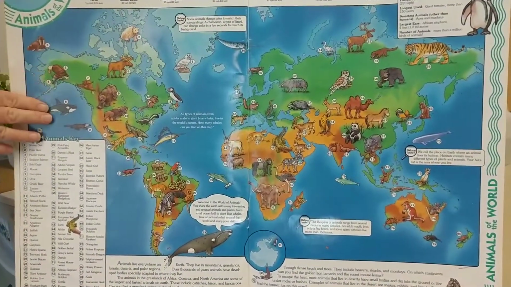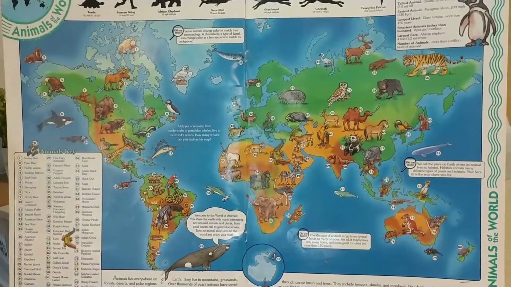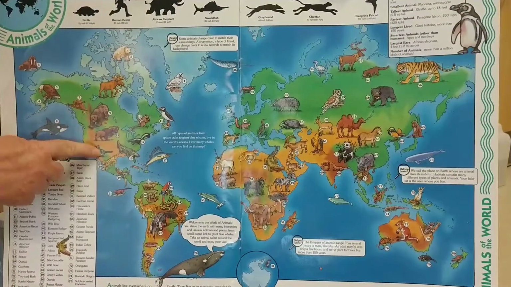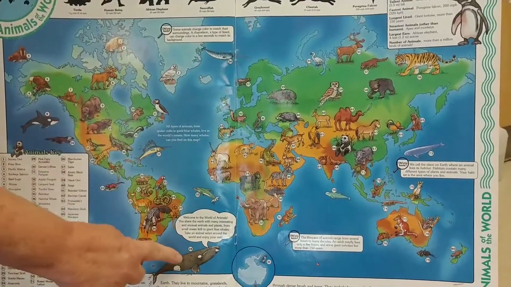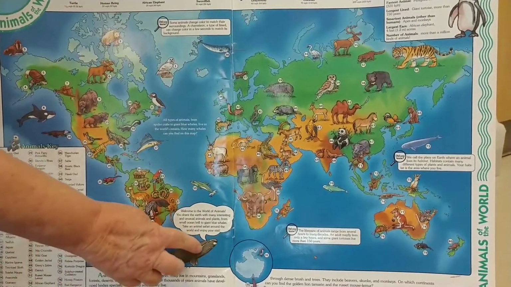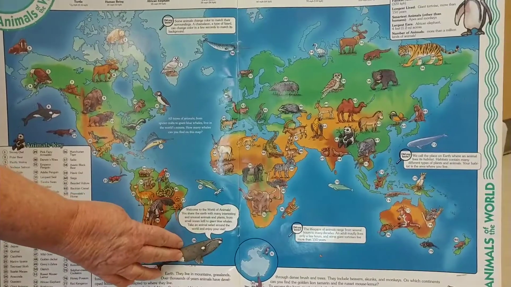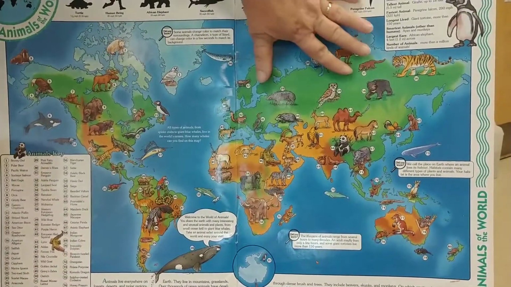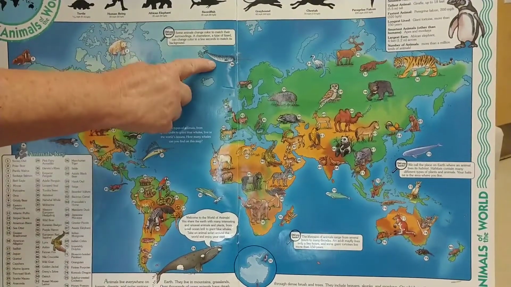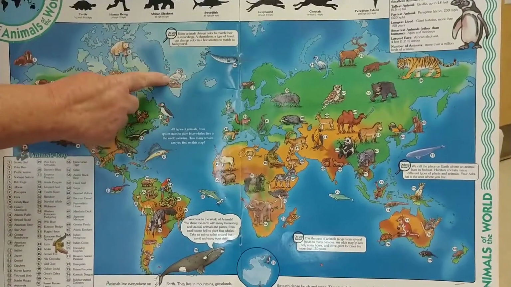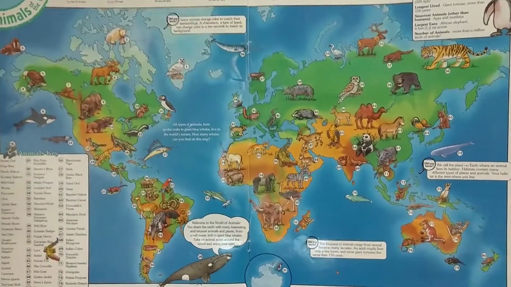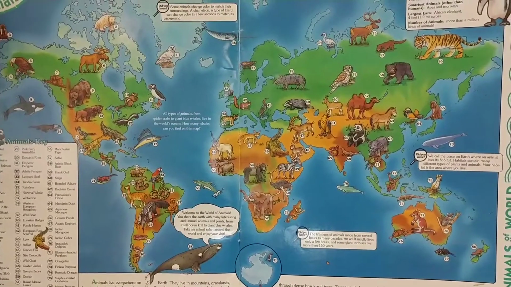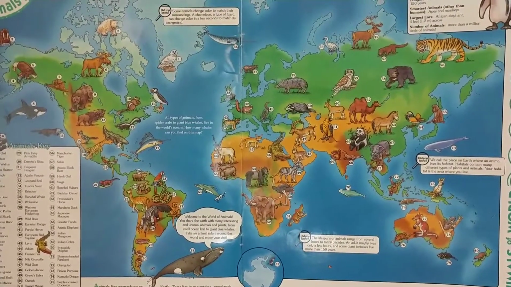And I like this because it shows you a lot of animals and where you might find them. You find grizzly bears up here in North America on the land, but you might find the humpback whales down further south in the water. And the animals on land are different depending on where you're looking, where you find them. Narwhals are in the water up north. Here's a snowy owl. Different animals live in different places. Those are their habitats, the place where they live the best.